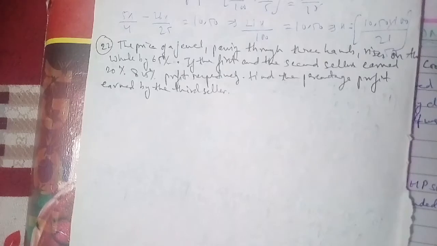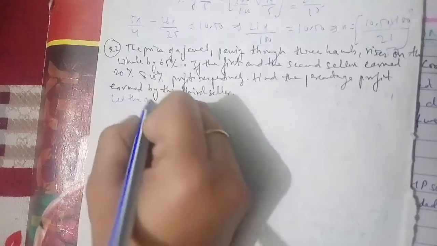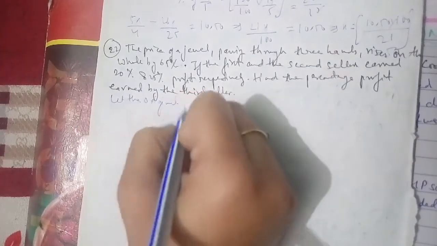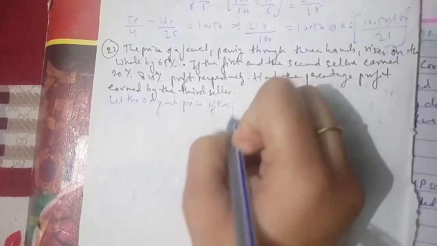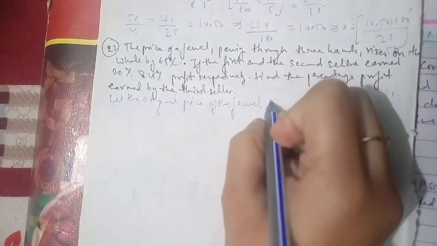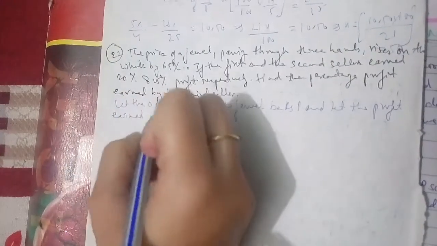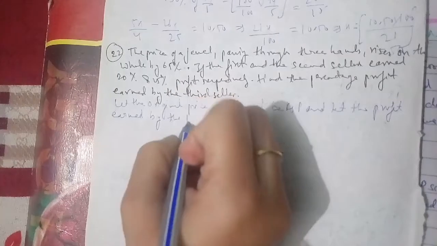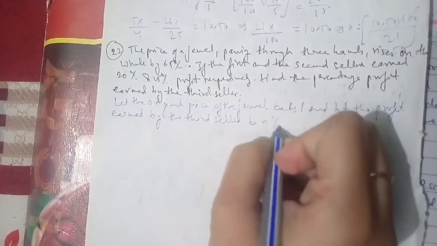Let the original price of the jewel be rupees P, and let the profit earned by the third be x%.